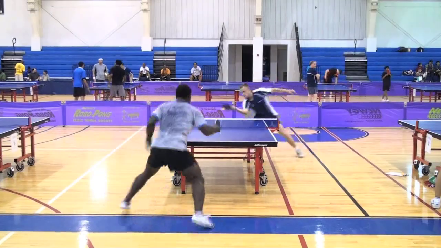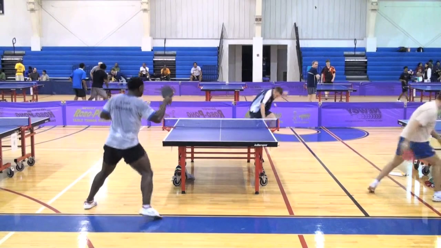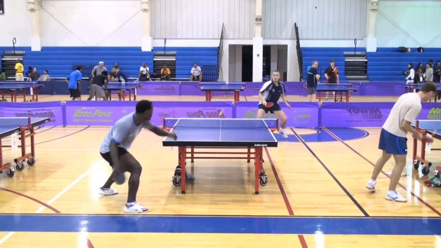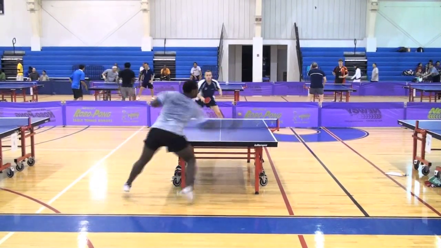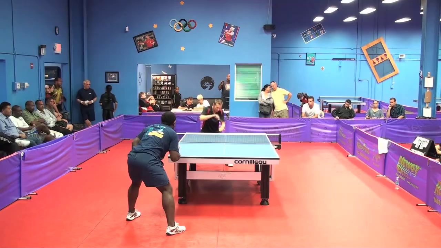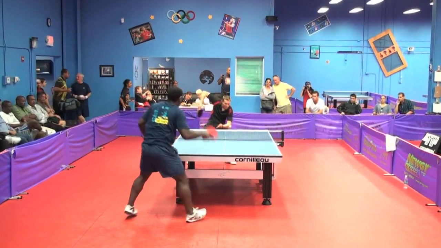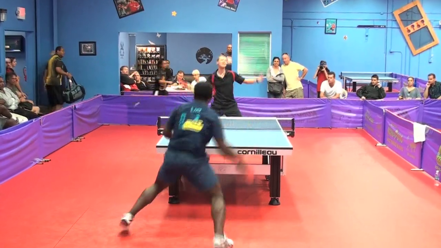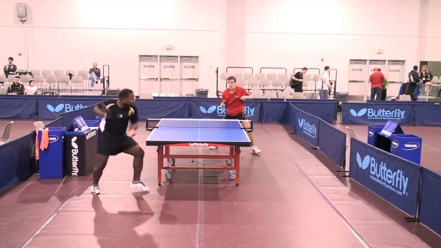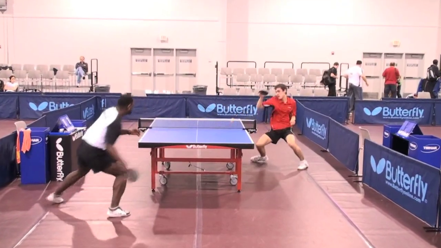This is how it's possible to loop a very heavy underspin ball against a chopper, it's also how you can loop a serve that is over the table. It is also how you can execute a forehand counter loop.